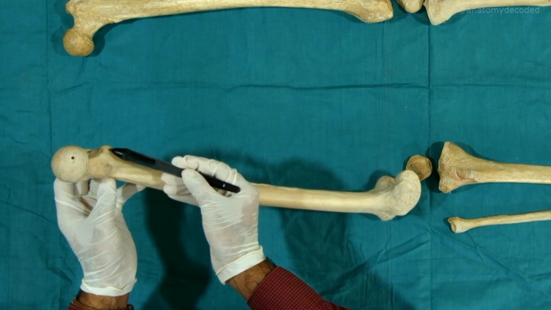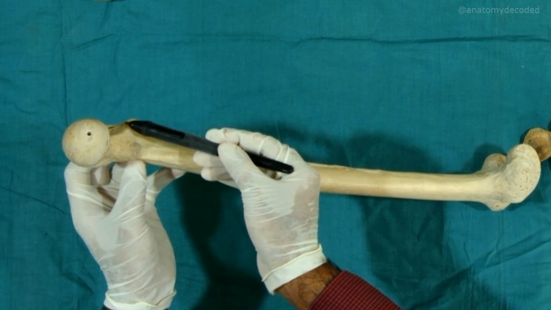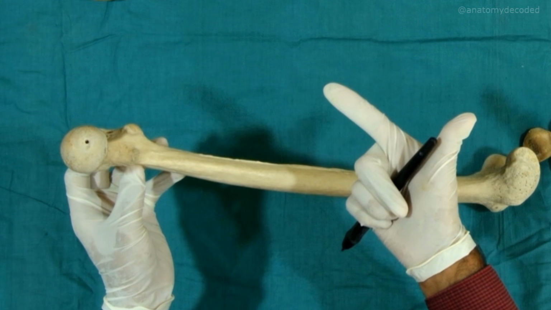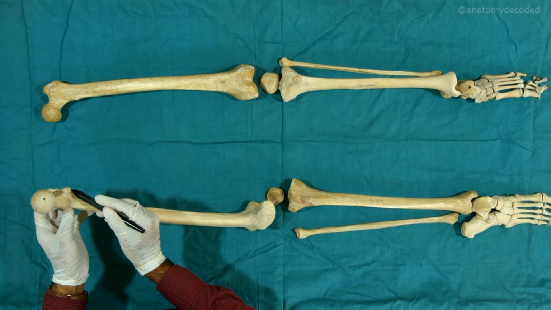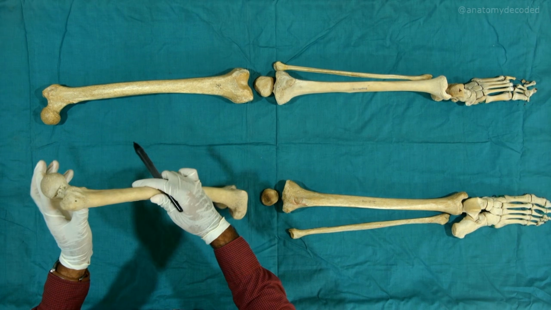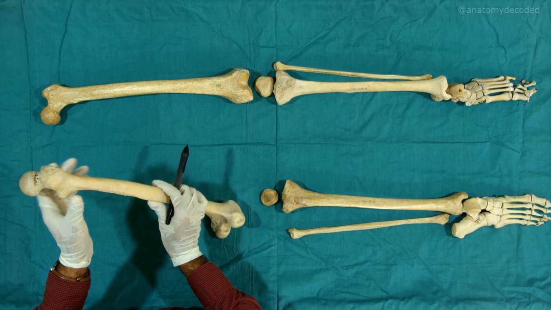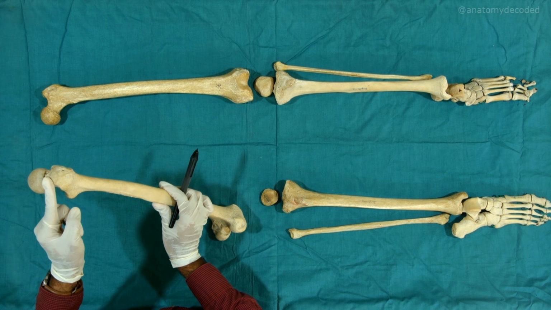This projection we learnt was the lesser trochanter. What is attached on the lesser trochanter? Yes, it is the psoas major and the iliacus muscle. Together they are referred to as iliopsoas. They are attached on this lesser trochanter. And on this upper part, referred to as the tip of the greater trochanter, there is a muscle called the piriformis muscle. The piriformis muscle is attached on the tip of the greater trochanter.